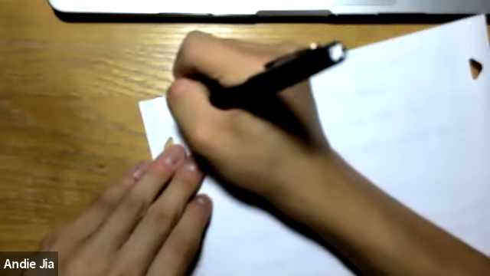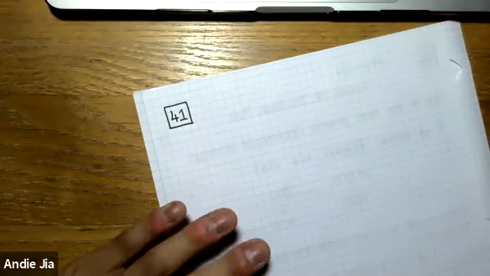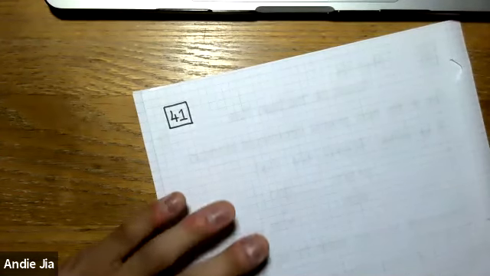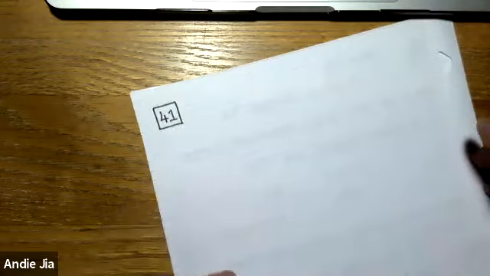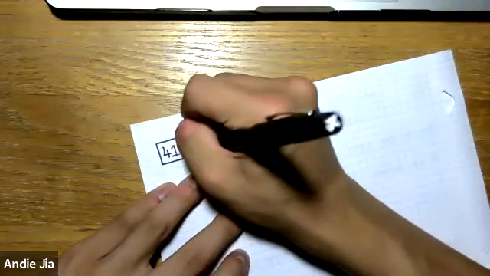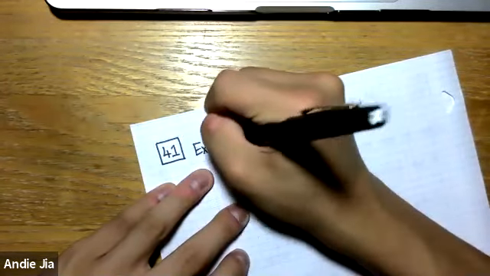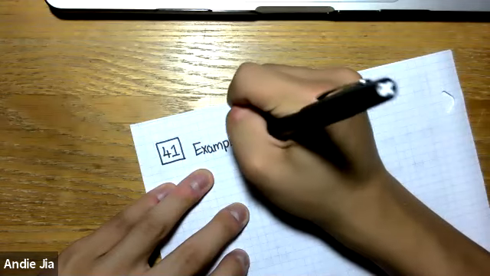Another example. I think this part is just more computational because it's to find the derivative of a lot of functions. Let's do another example, example 2.